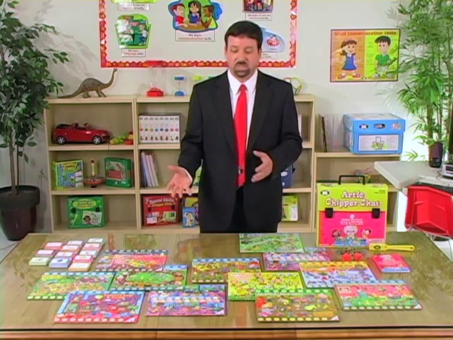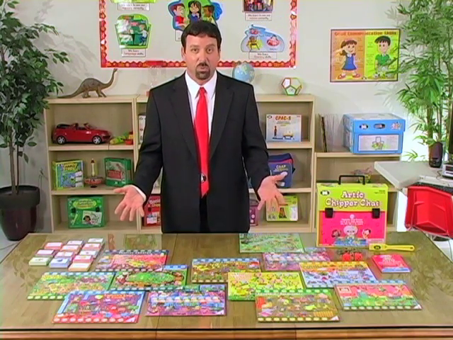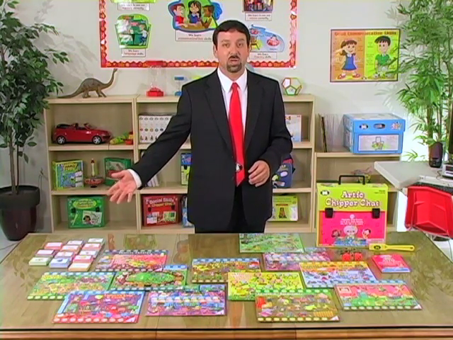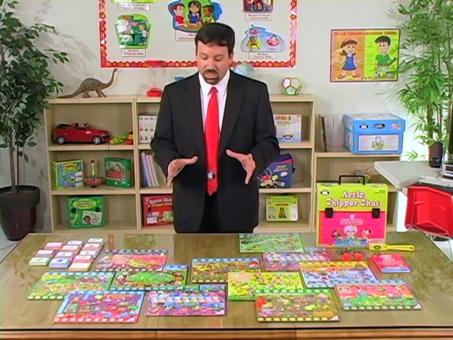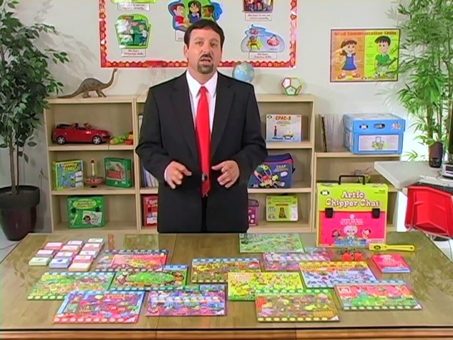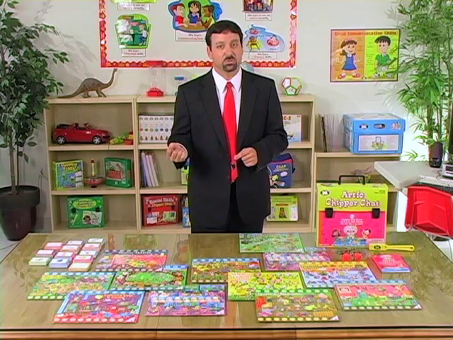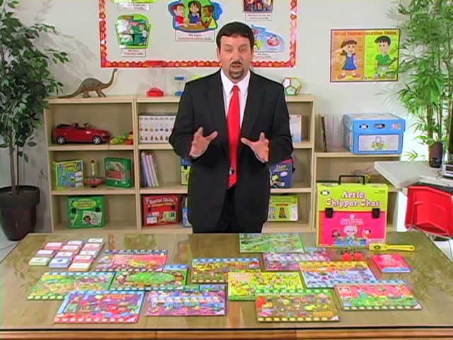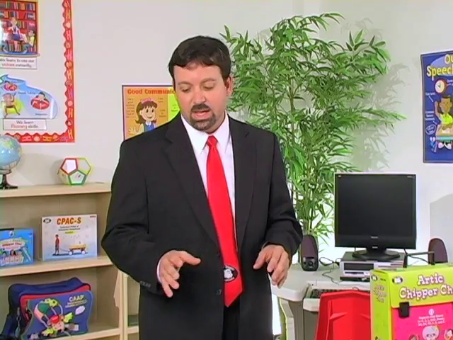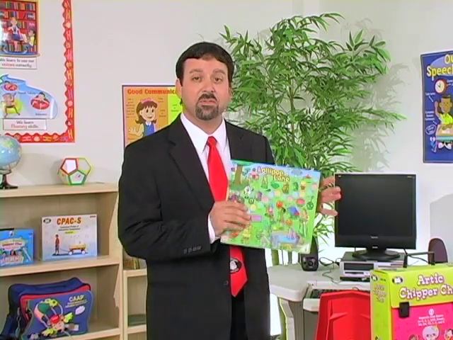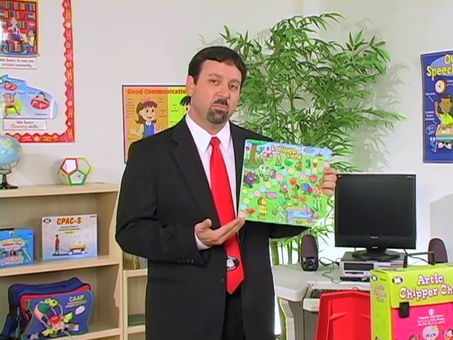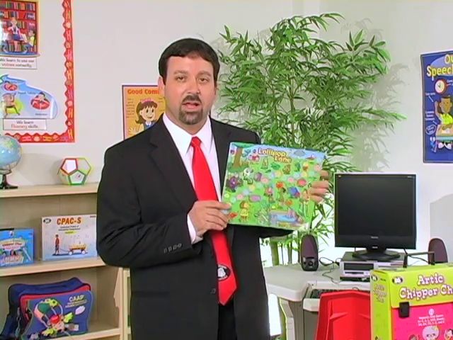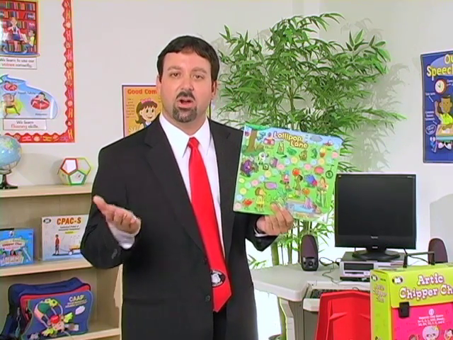Artic Chipper Chat, as you see here, comes with a variety of game boards. We're also going to include stimulus cards and work on different skills of the articulation sounds in the initial, the medial, as well as the final position of words. The way that we address those different sounds is we use the individual game boards. Now these game boards are going to include items that are loaded with the target sounds in them.